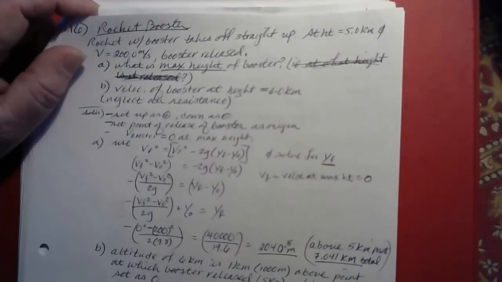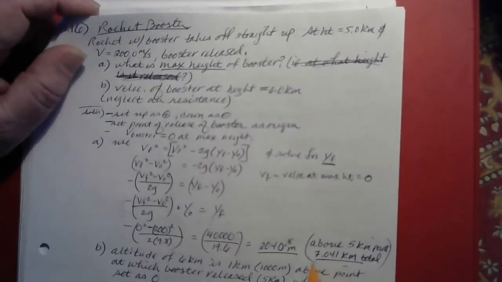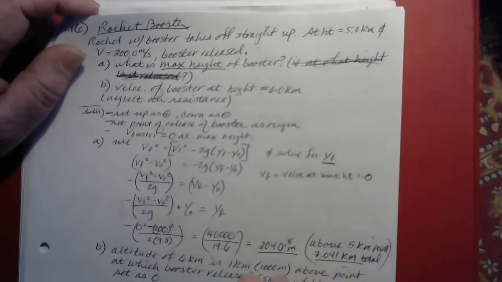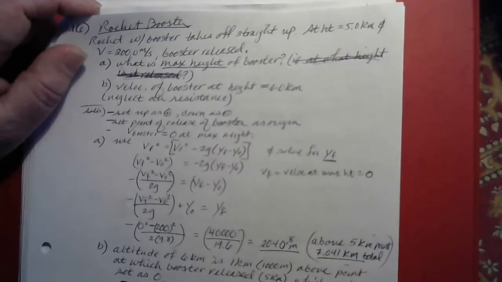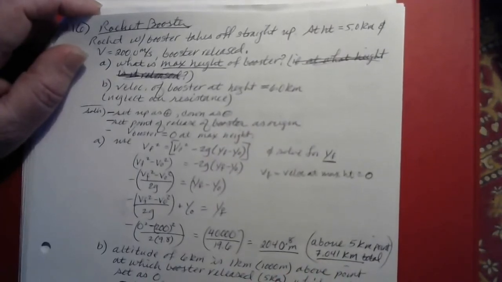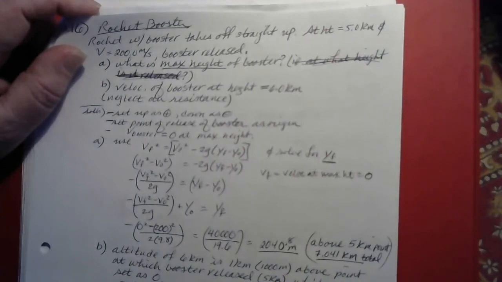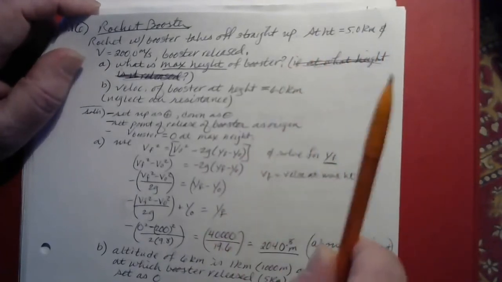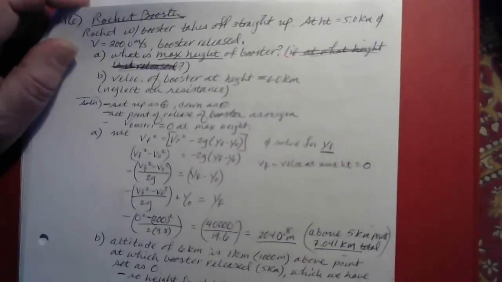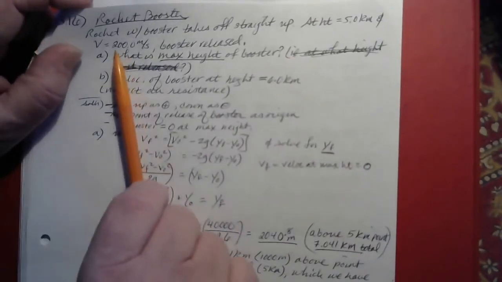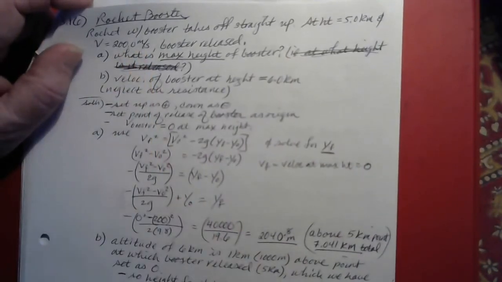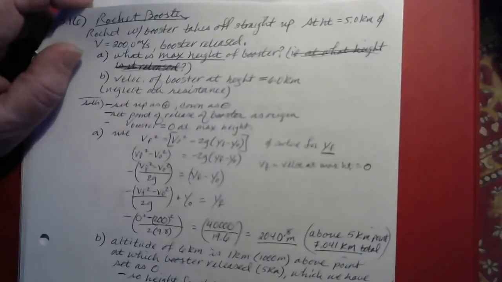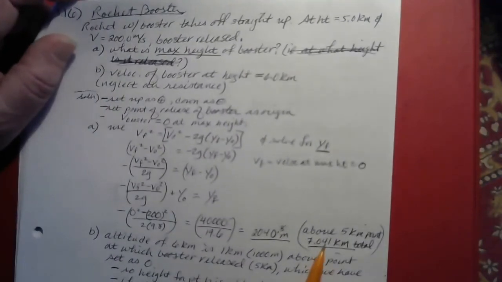So the booster is still rising because it's under the maximum height, but it should be slowing down. So we can basically use some logic to check our answer to see whether it seems reasonable. The velocity of the booster at this point at 6 kilometers should be less than 200 meters per second, but it should be greater than 0 because it's 0 at the maximum height and it hasn't gotten there yet.